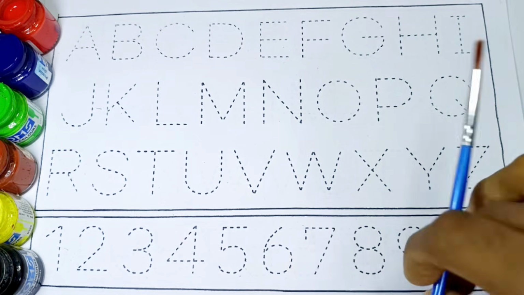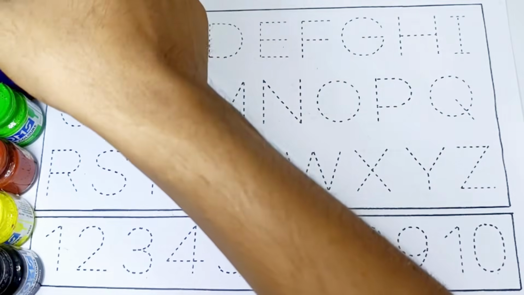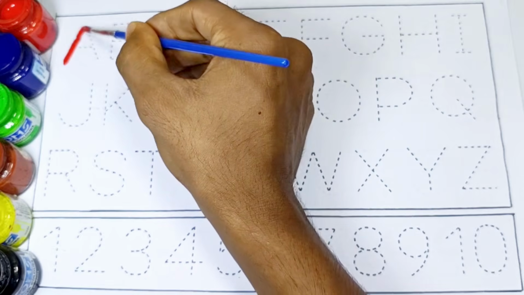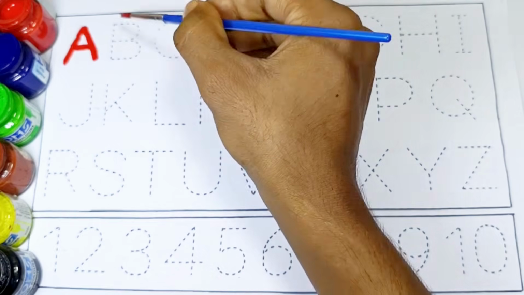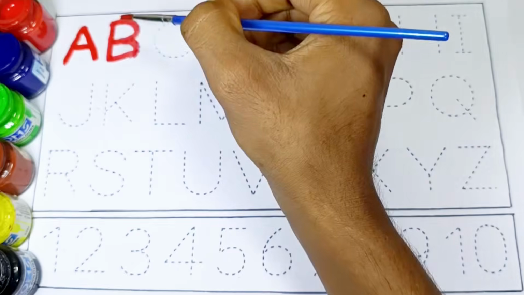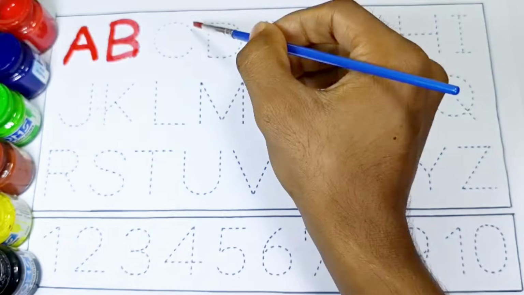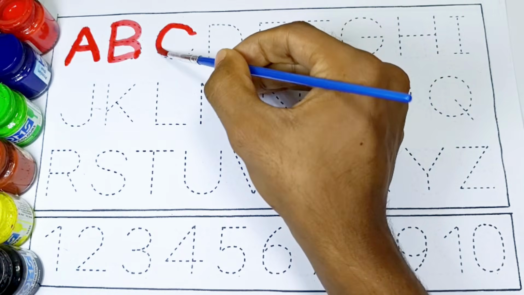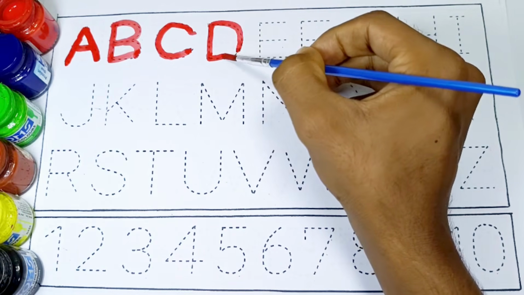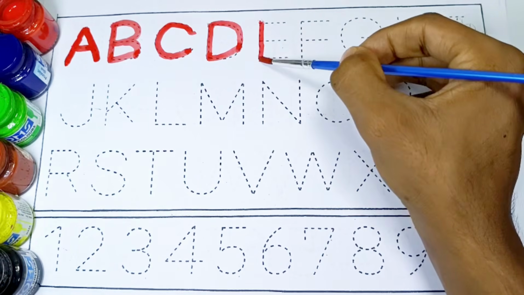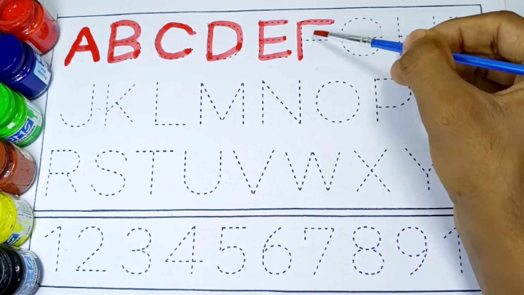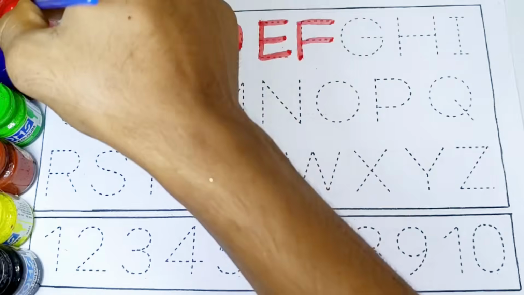Kids, so now you draw A and use red color. A for apple. B for ball. C for cat. D for dog. E for elephant. F for fish.